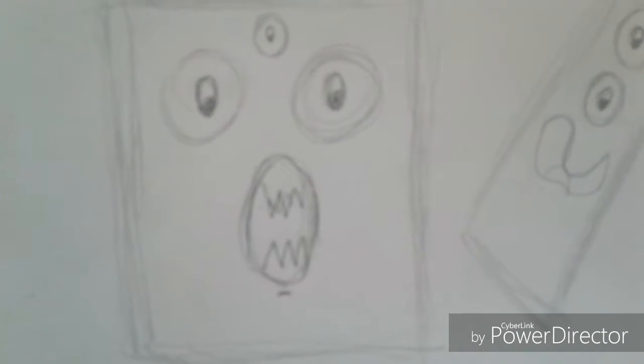As for the mouth of your alien, here are some examples. You can go with sharp teeth. You can go with a sucker type of mouth. You can go with this kind of mouth right here, or you can go with this kind of mouth right here. The point I'm trying to drive home here is this is just a guideline.